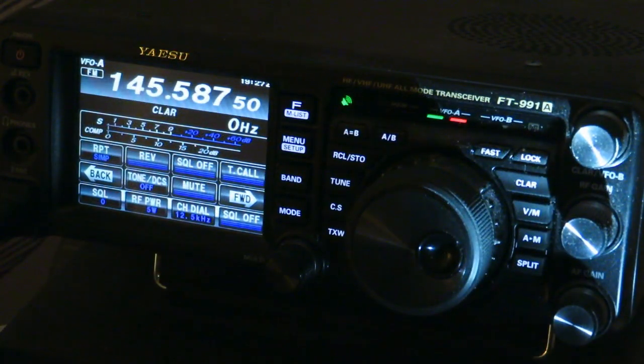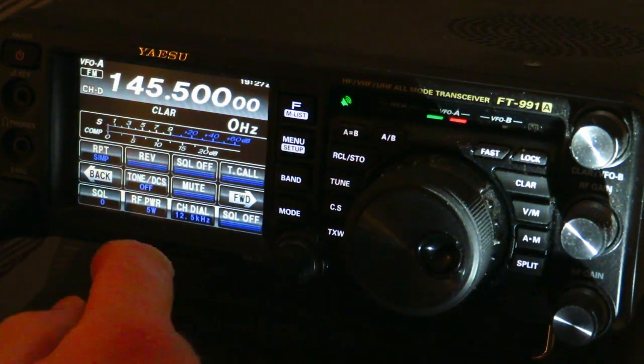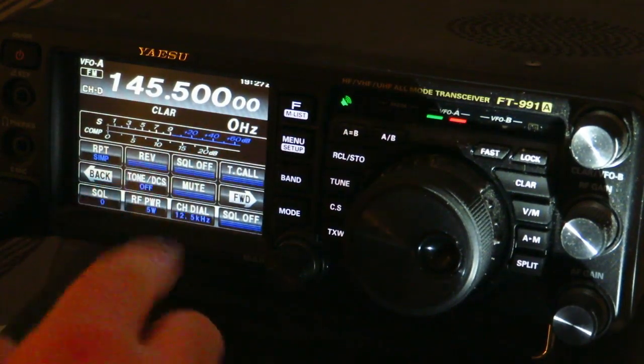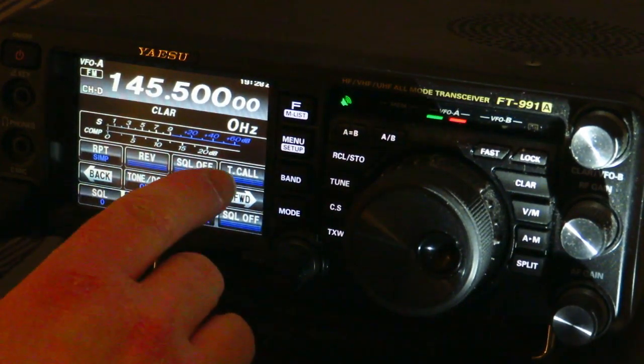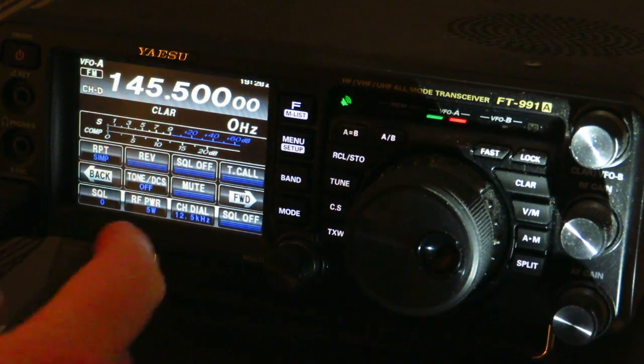Finally, regarding the repeater access side of things, is the 1750 Hz tone burst function, which I'll just demonstrate rather quickly. If you go into the menu by pressing FM list and you find the T-CALL option on the display, if you press and hold it, a 1750 Hz tone burst will be transmitted.